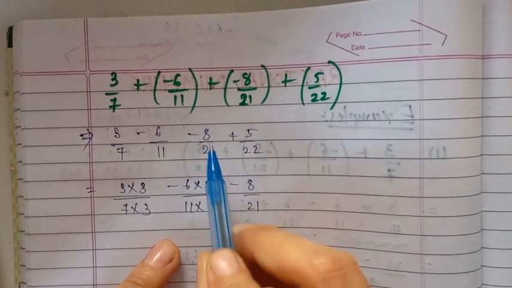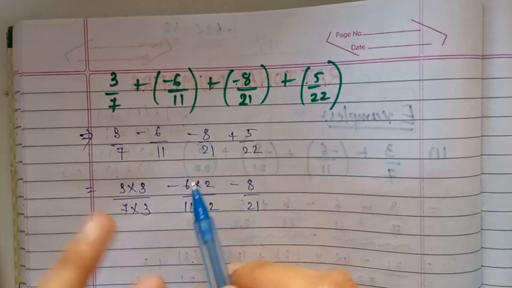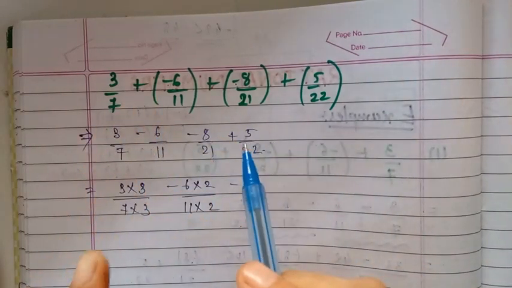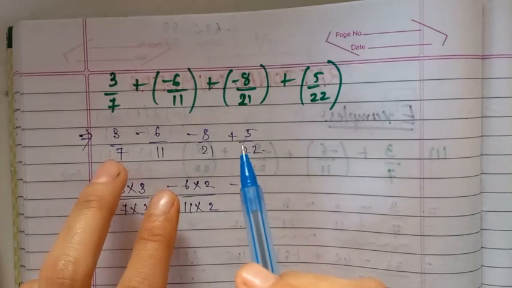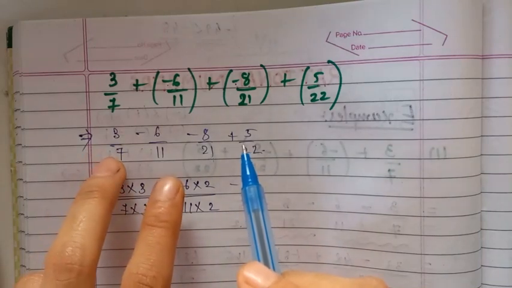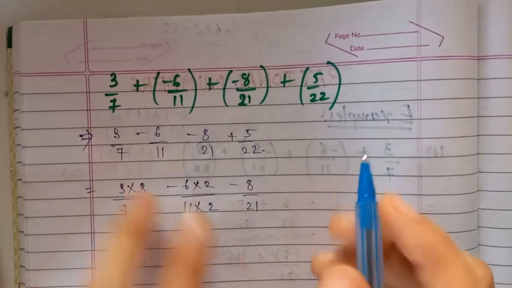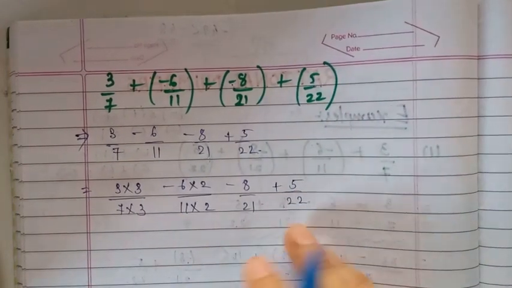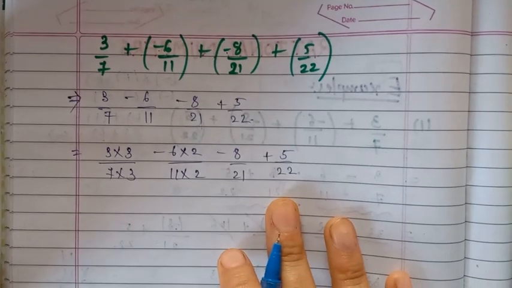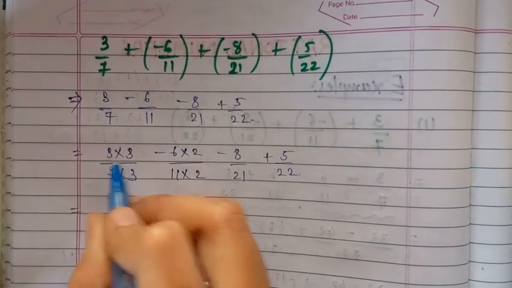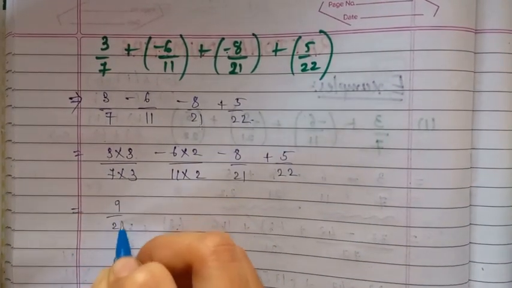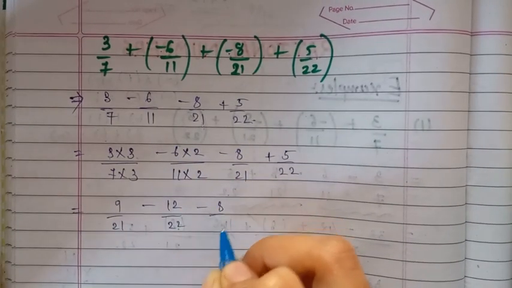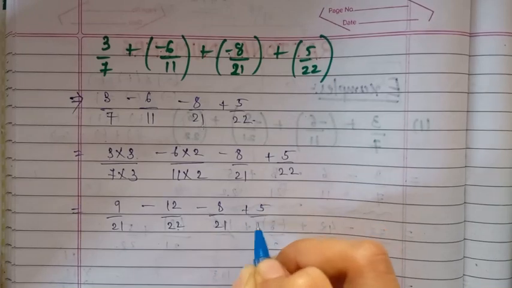Don't multiply and divide by 3 and 2 here. Only multiply and divide by 3 and 2 for these two numbers. Now 3 into 3 is 9 by 21, 12 by 22, 8 by 21, 5 by 22.